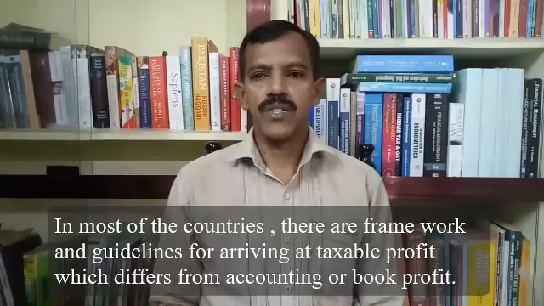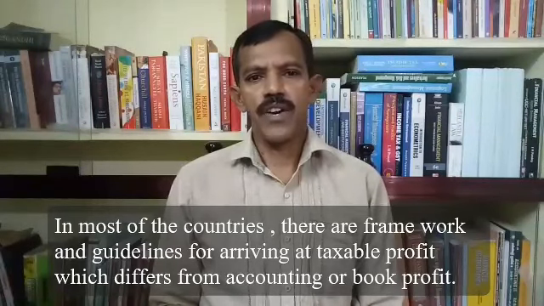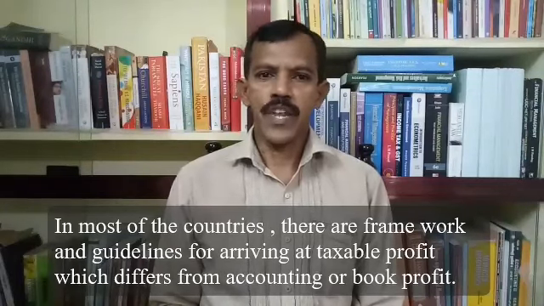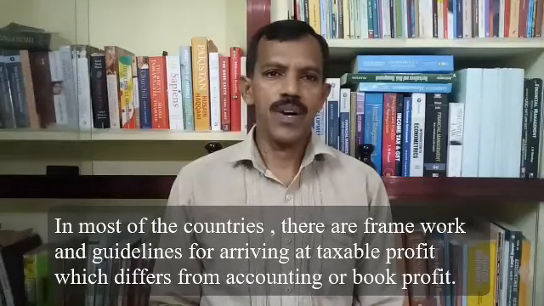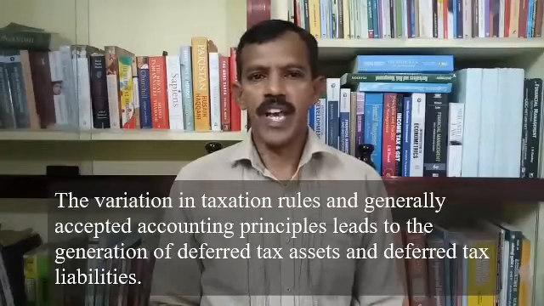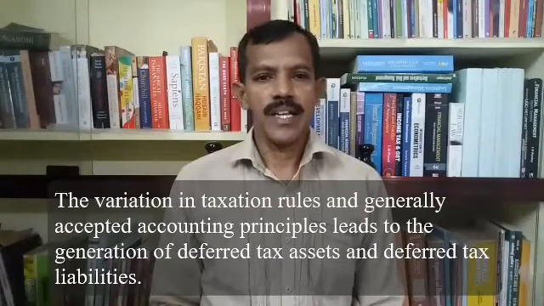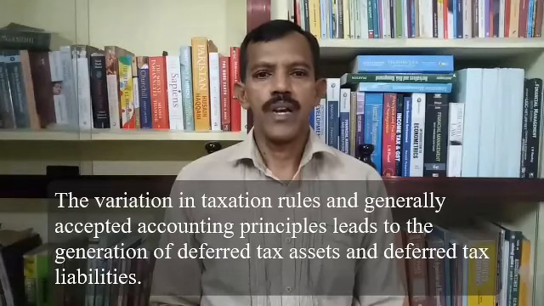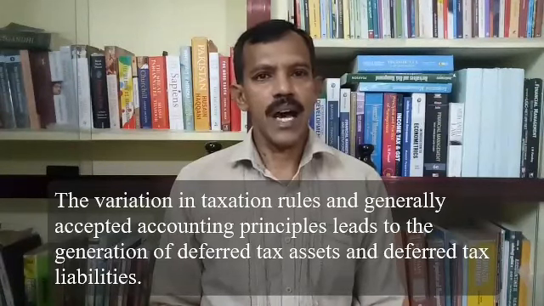In most countries, there are frameworks and guidelines for arriving at a taxable profit, which differs from accounting profit or book profit. The variation in taxation rules and generally accepted accounting principles leads to the generation of deferred tax assets and deferred tax liabilities.